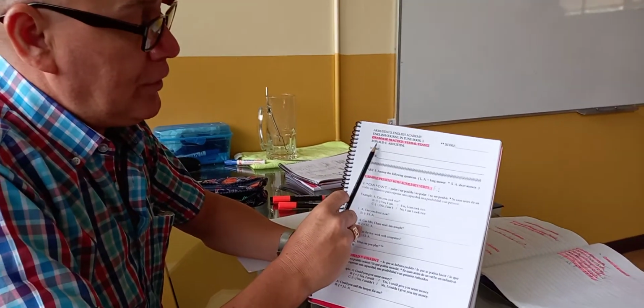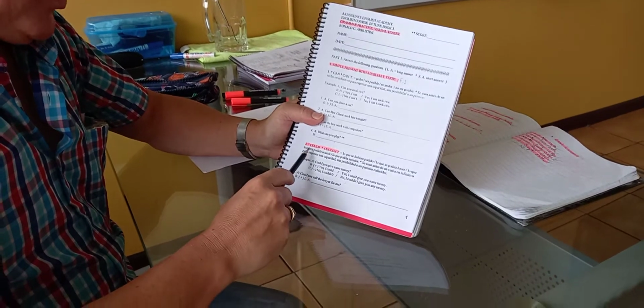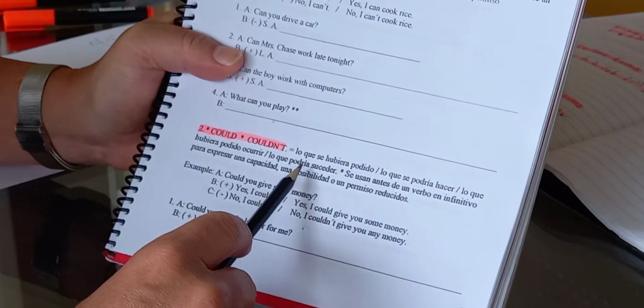I am still in the questions book. Look for this grammar practice, verbal tenses, on page number 1. Could, couldn't. Analyze the meanings.